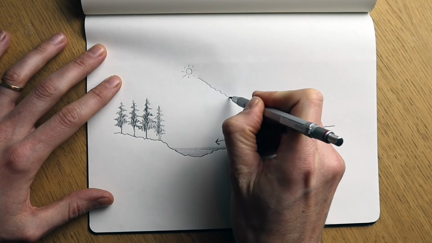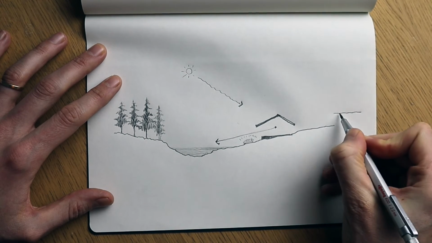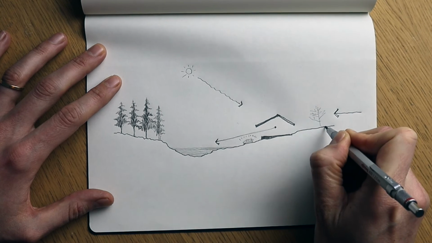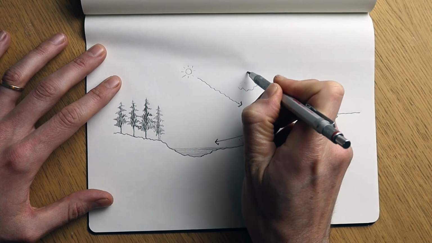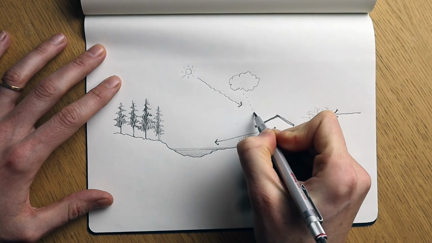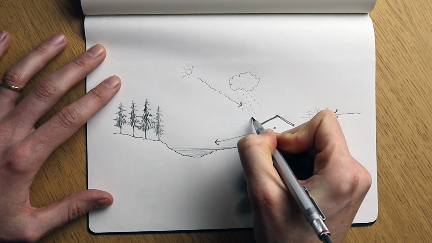Okay, and let's start thinking about the sun. So it might be at its highest point over here. If there's a strong prevailing wind coming from this direction, then maybe some planting on this side of the building might help to buffer that. And what about those rainy days? Then maybe a roof overhang on this side of the roof might be a good idea if someone needs to seek shelter at some point.